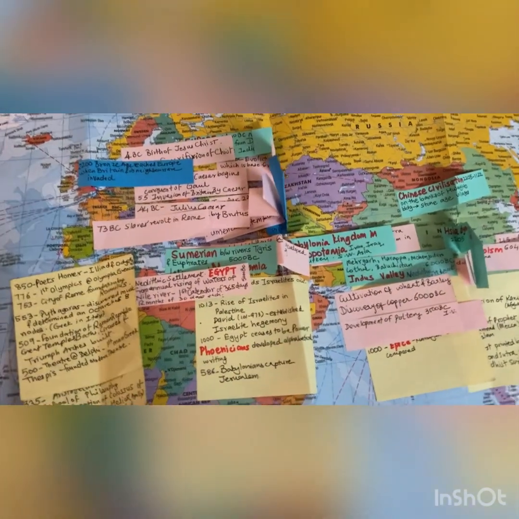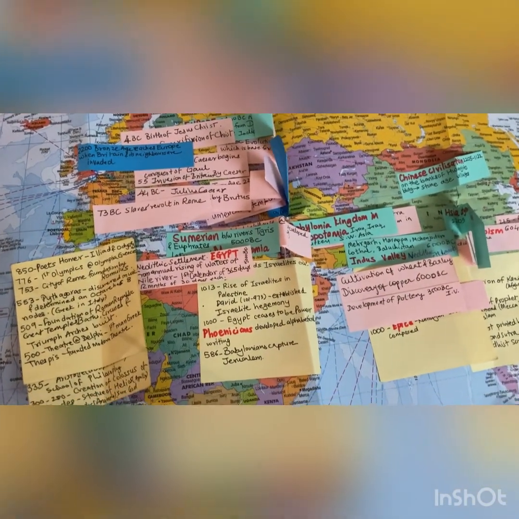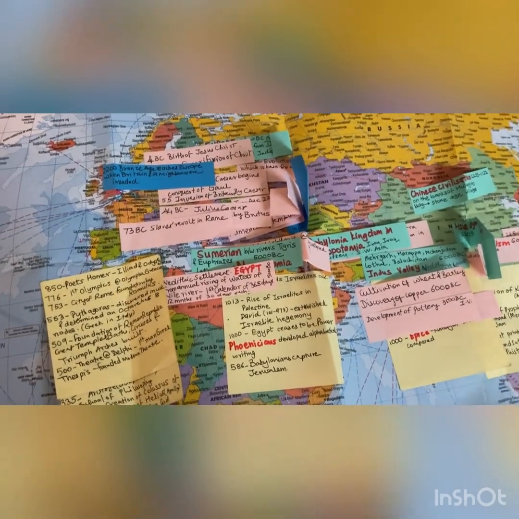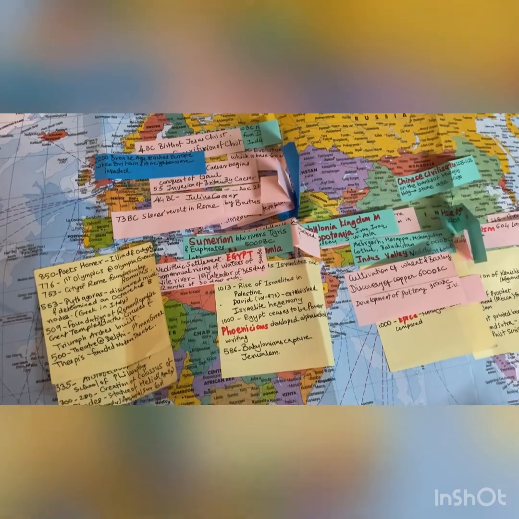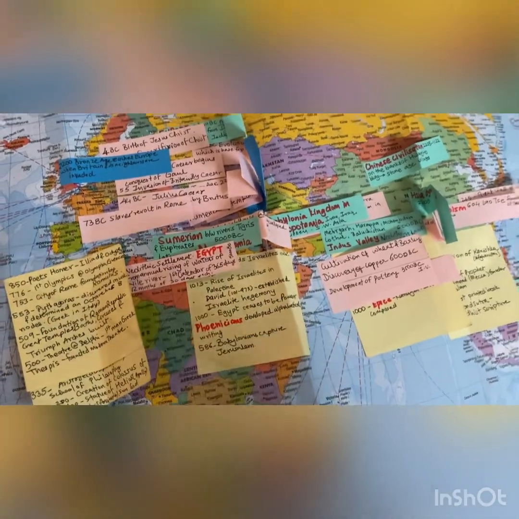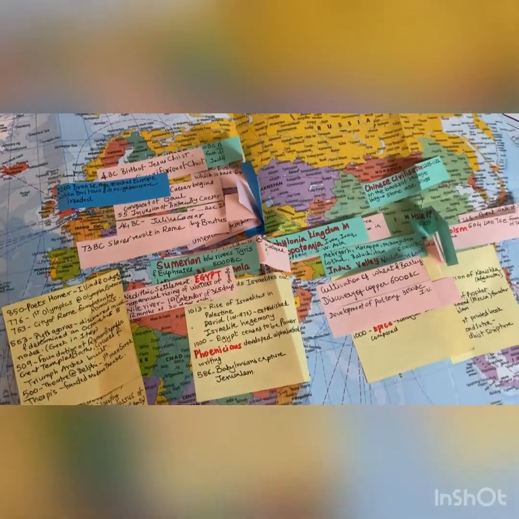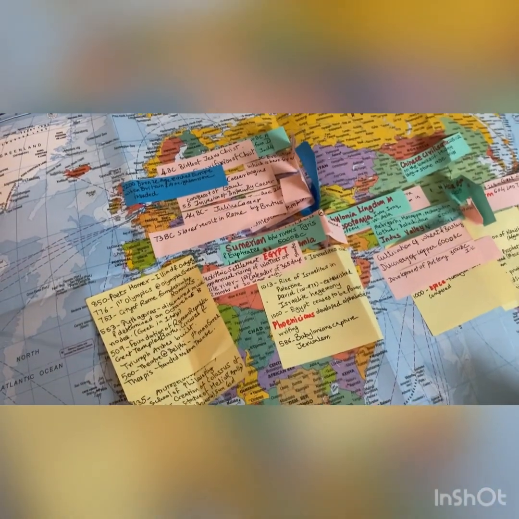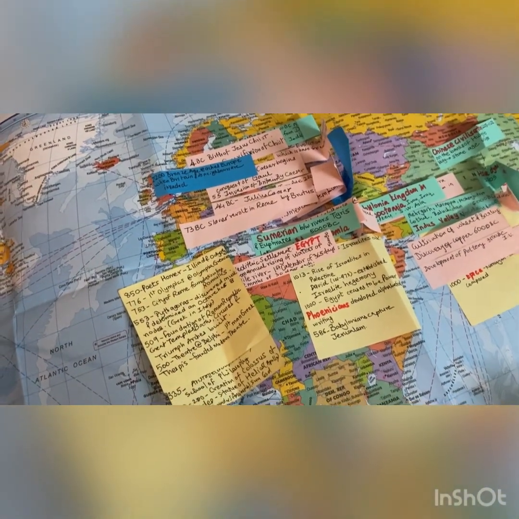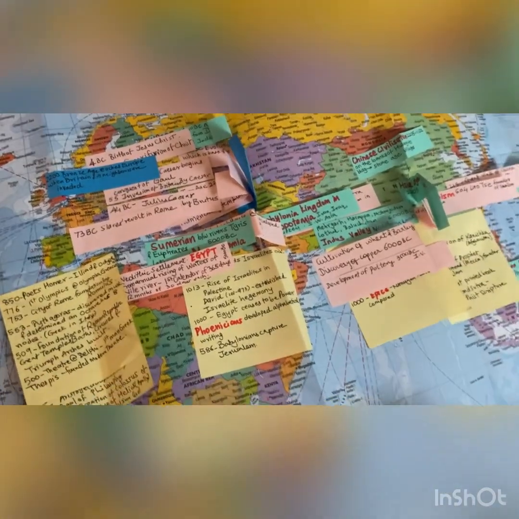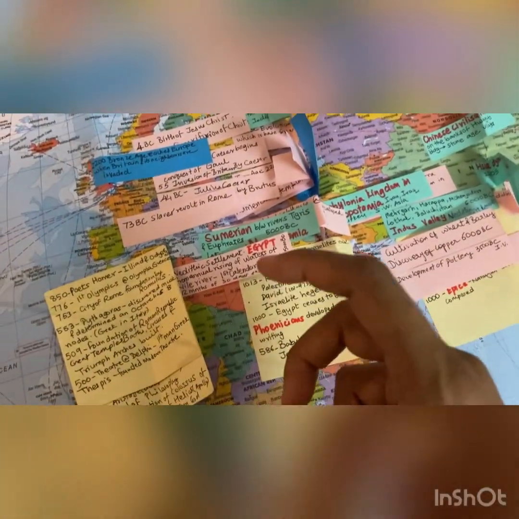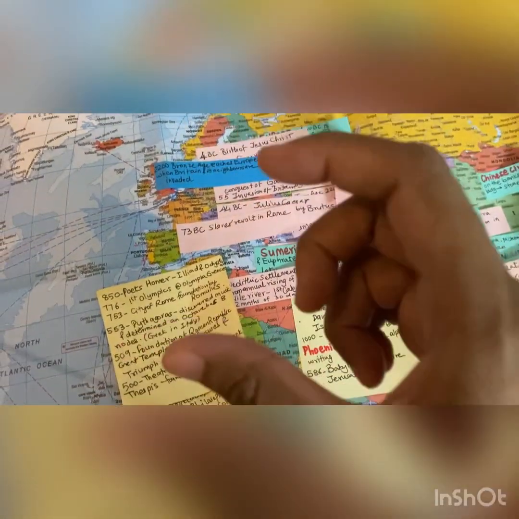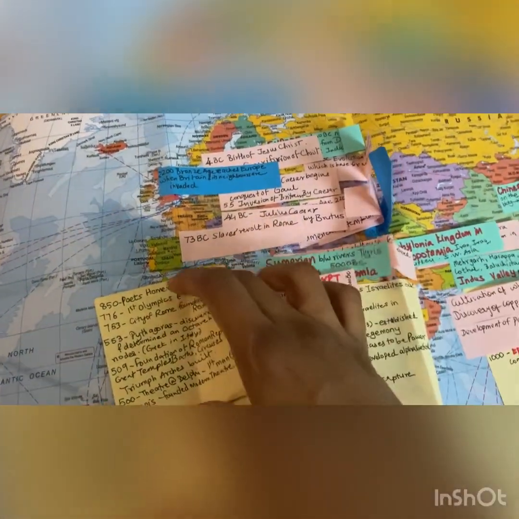So you can try this method. It worked for us, and my son loves history, and now he reads more on it. But initially when I wanted to introduce this subject to my child, we did it this way. In fact, even the older kids who are preparing for their history exams can do this, especially those who have to study world history, writing smaller answers on post-its and sticking them.